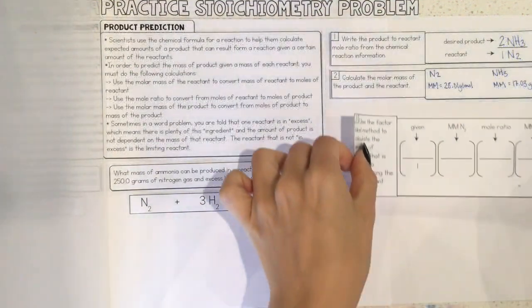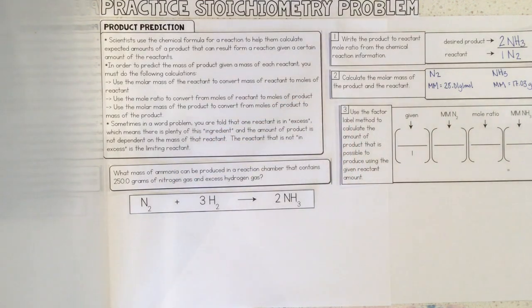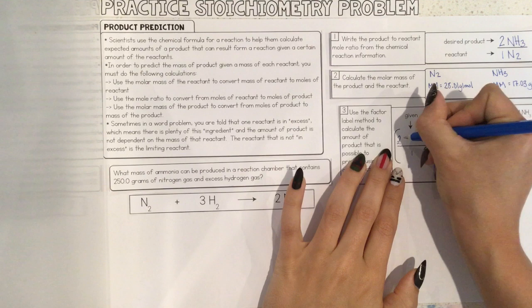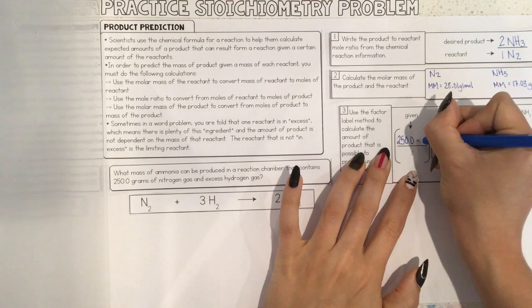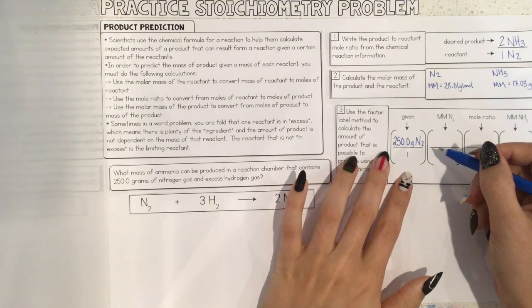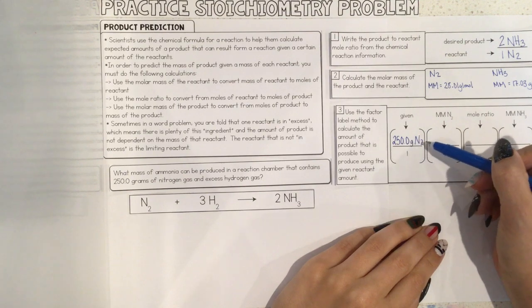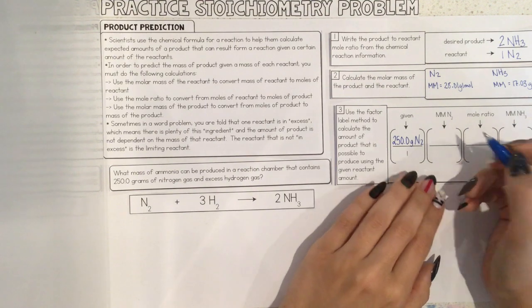In our final step, we'll use the factor label method or dimensional analysis to calculate the amount of product that's possible to produce using the given reactant amount. We start with the only number we're given in the problem, 250 grams of nitrogen gas. We can't use the mole ratio just yet because we're in grams. We have to go from grams of nitrogen to moles of nitrogen first. That's why we use the molar mass of nitrogen gas.